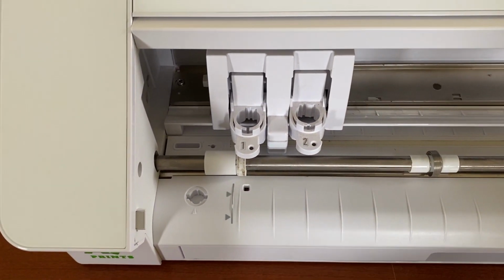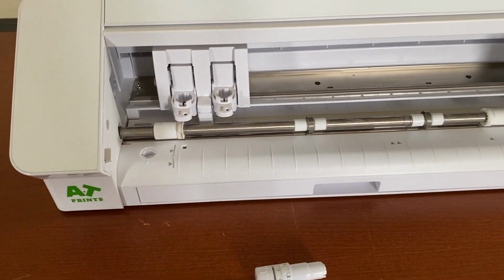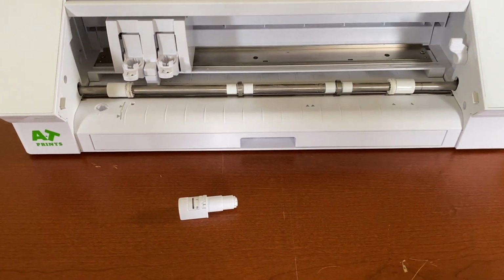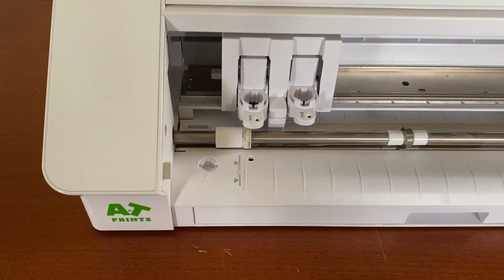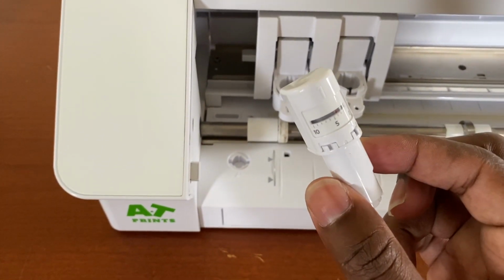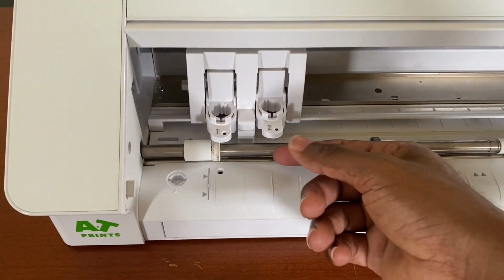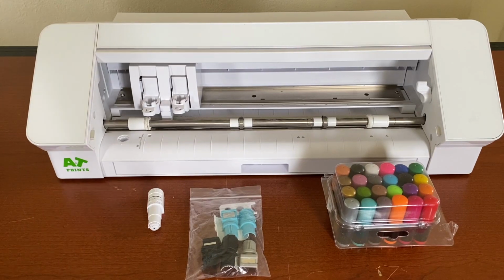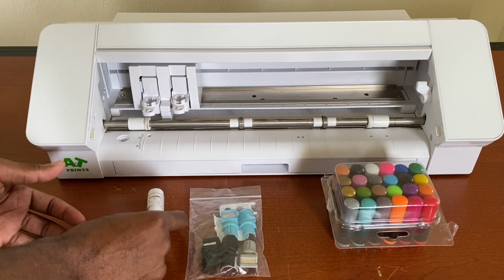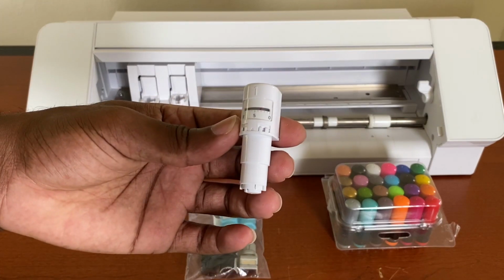Now what I'm going to do for you is give you a brief example of how to install those different blades, whether it be an auto blade that you got with your Cameo, or another tool for cartridge number 2. With your Cameo 4, you normally would receive a standard auto blade, right?